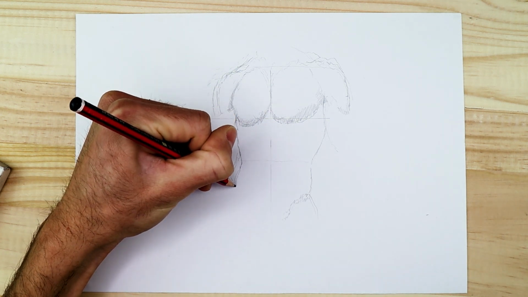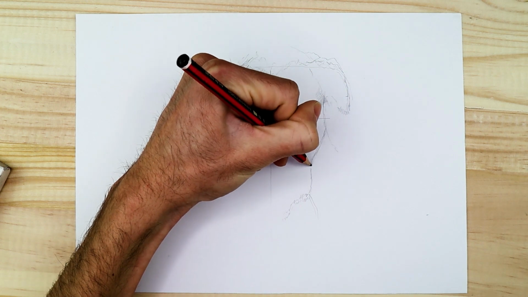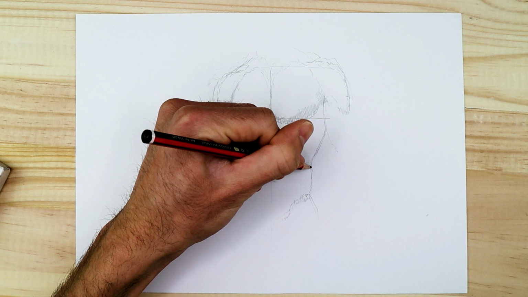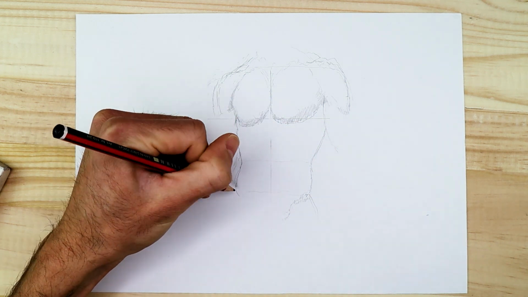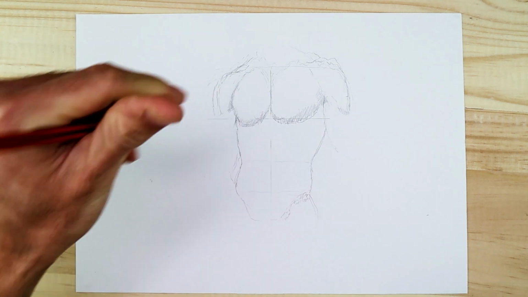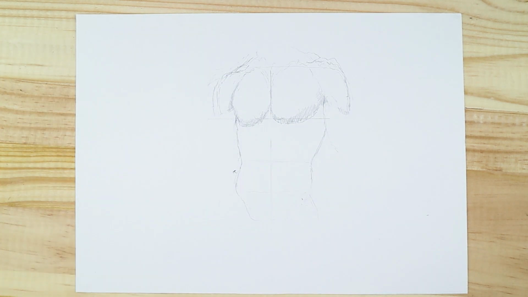Now, something important to understand about the abdominal area is that the abdominal muscles have different sizes. The upper abdominal muscles, the rectus abdominis and the muscles slightly above the rectus abdominis, are a little bit smaller in relation to the lower abdominal muscles near the navel area.